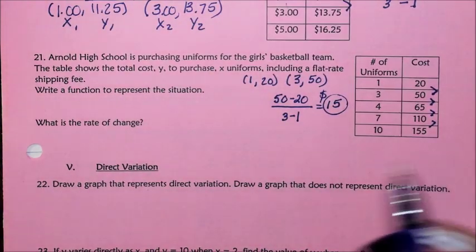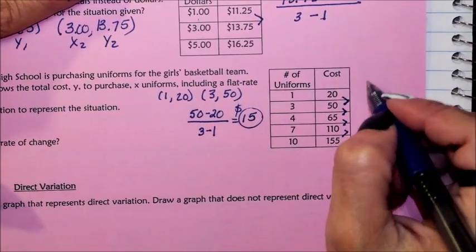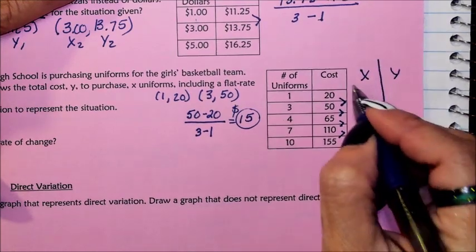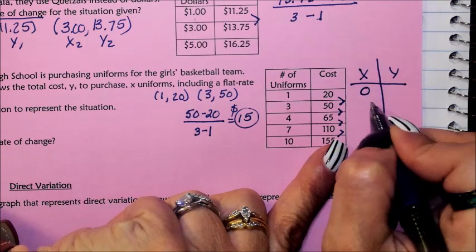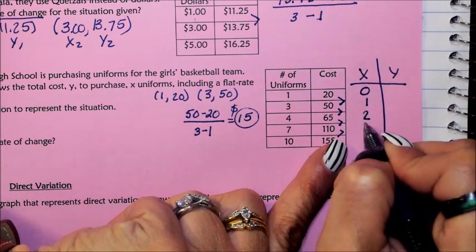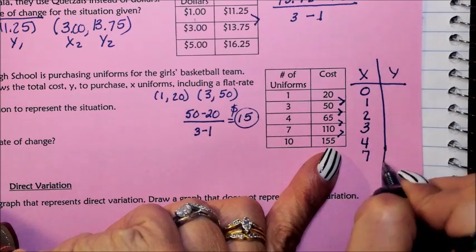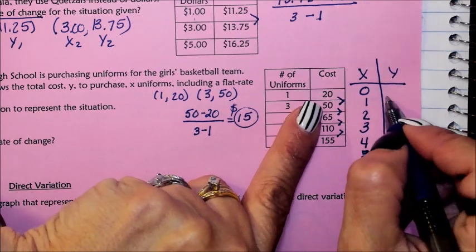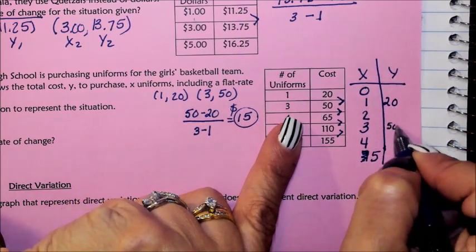All right, so here's what I want to do. I'm going to go right here, and I'm going to redo this X and Y. Now, if I need to know the flat rate, that means if you don't buy any shirts, how much do you pay? The problem with this table is it skips around. Let's make that 5. So if I buy 1 shirt, it's 20. If I buy 3 shirts, it's 50.